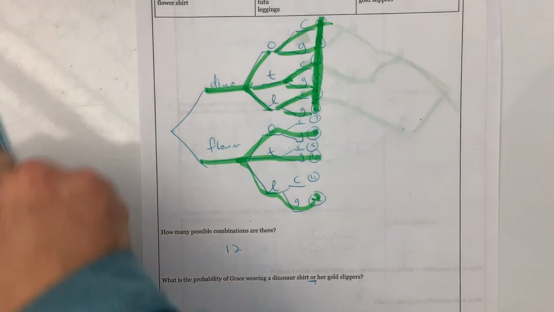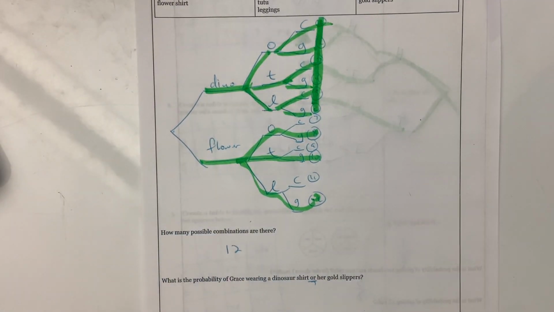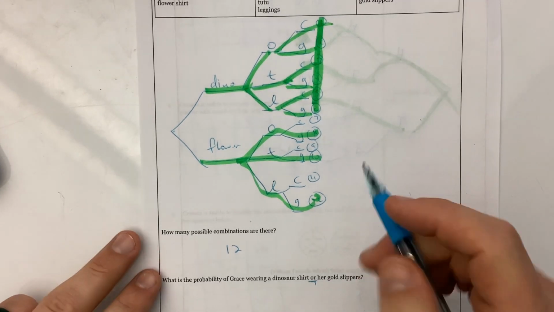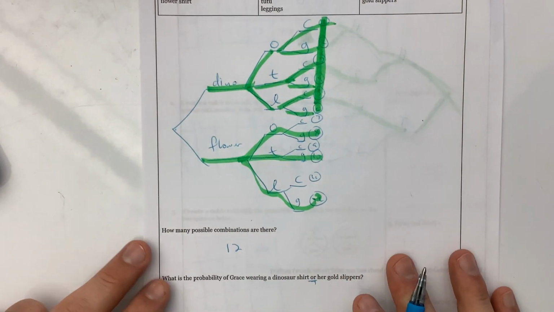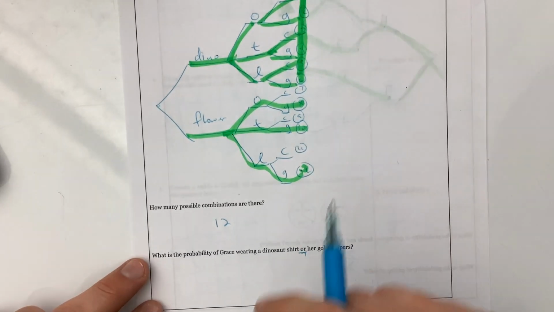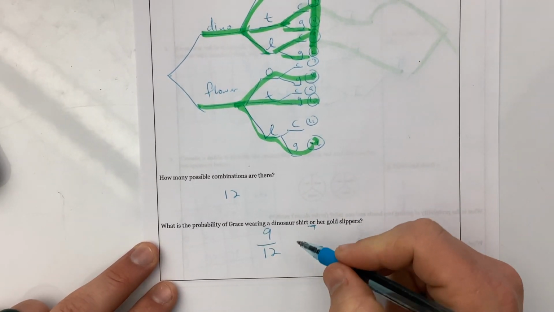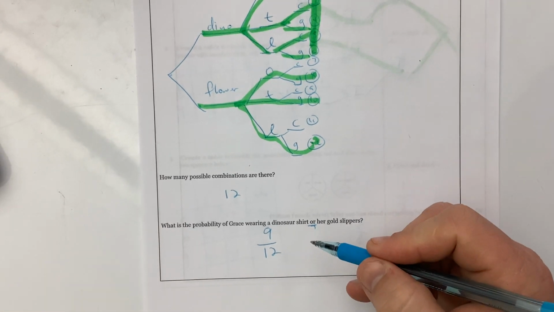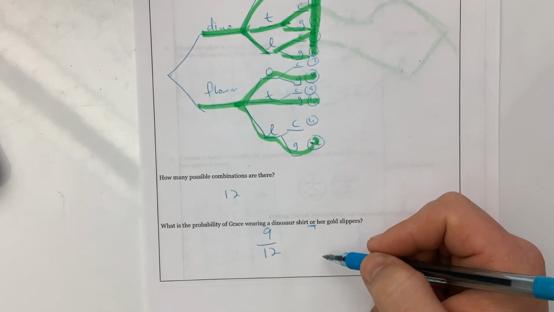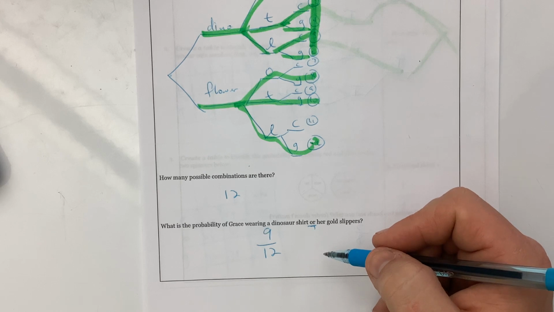So this question made you use the probability tree that you made. A lot of you made perfect probability trees, but you weren't sure how to use it for this question. I want you to show me that you understand how a probability tree works. So that was the test.